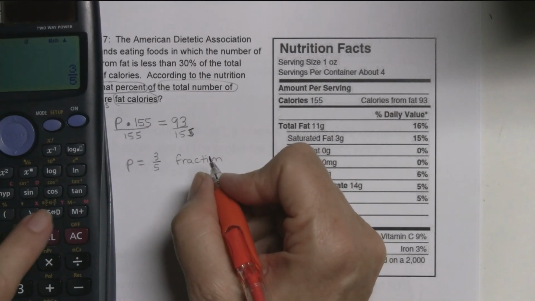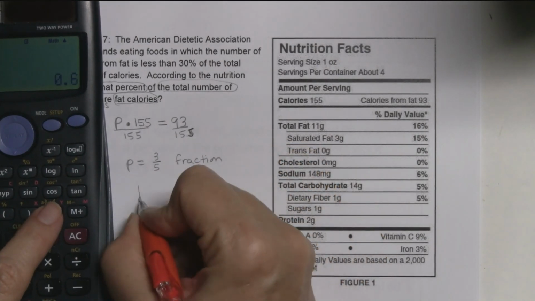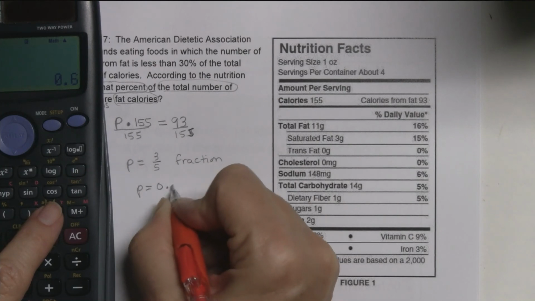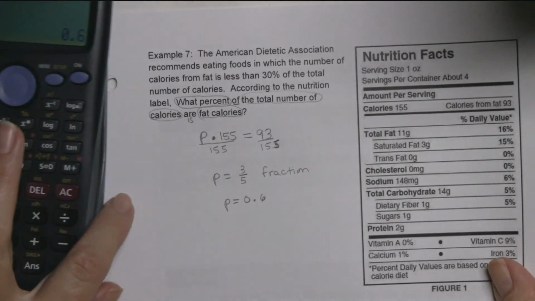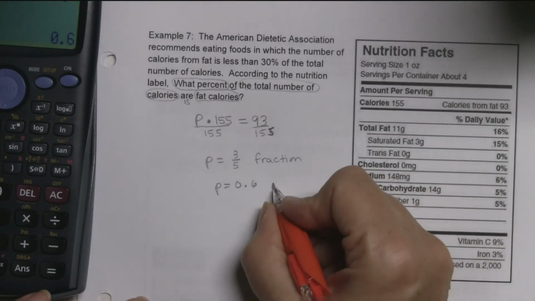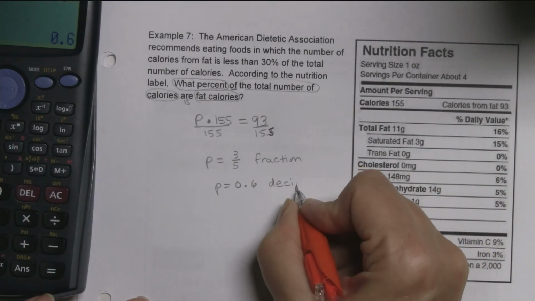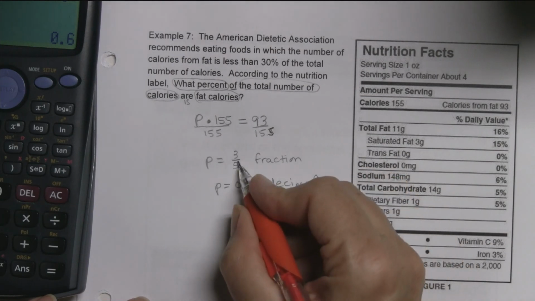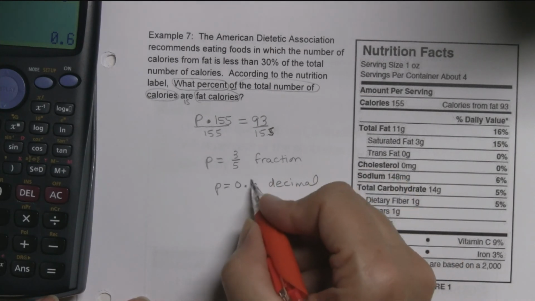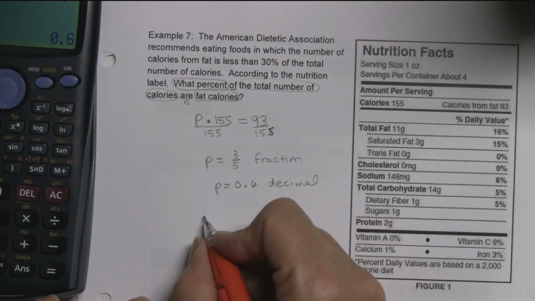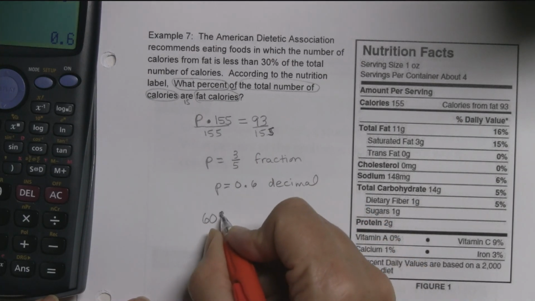If I wanted, I could write it as a decimal. But that's not what they're asking for. What they're asking for me is to write it as a percentage. And so either way, I have to either take this and multiply it by 100 or multiply this by 100. This one's easier, the decimal, right? And so this is 60%.